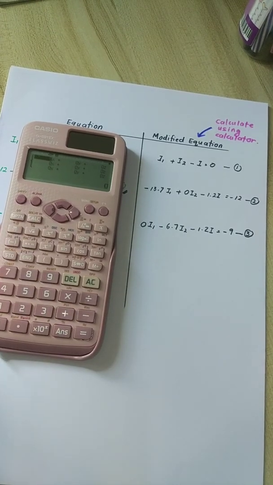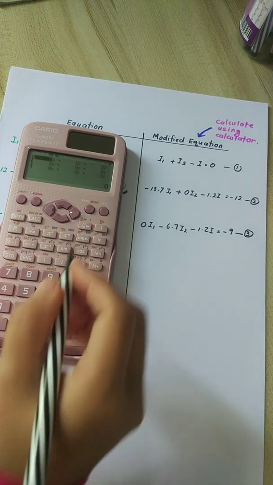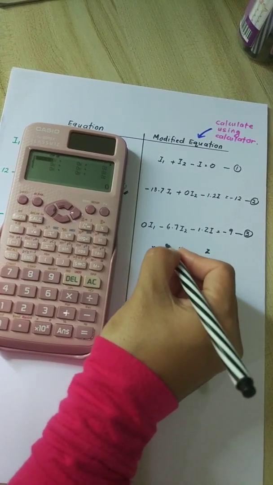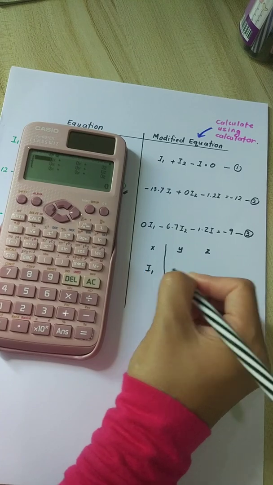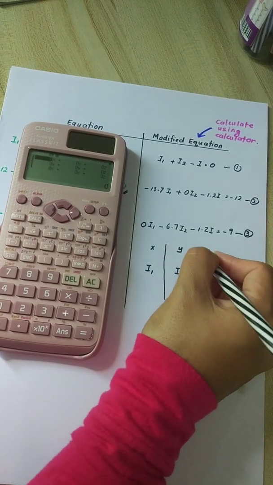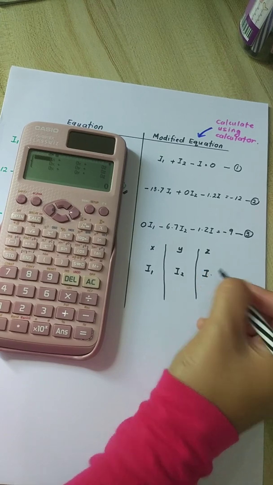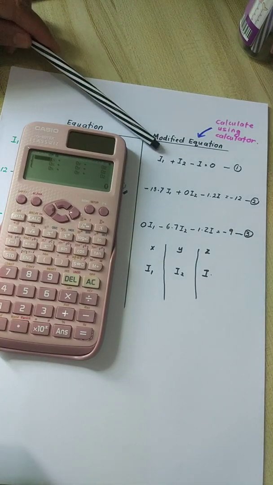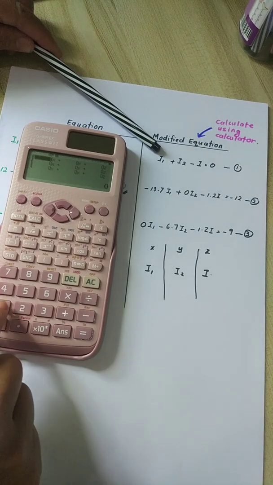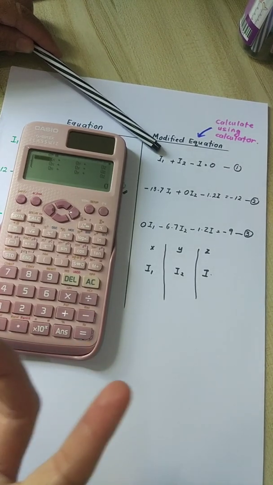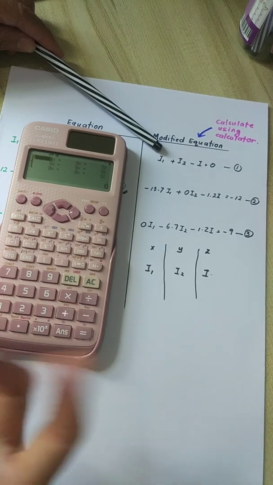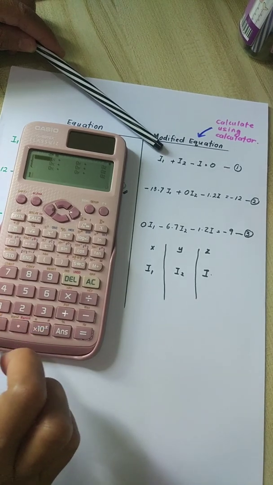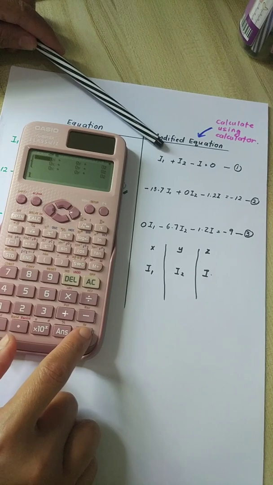So we have these columns of X, Y and Z. The X column refers to I1, the next one refers to I2, and this one refers to I. In front of I1 there is no number, so we assume it's 1, because 1 multiplied with any number gives the same value, so it doesn't alter the value. So 1, and then I press the equal sign.